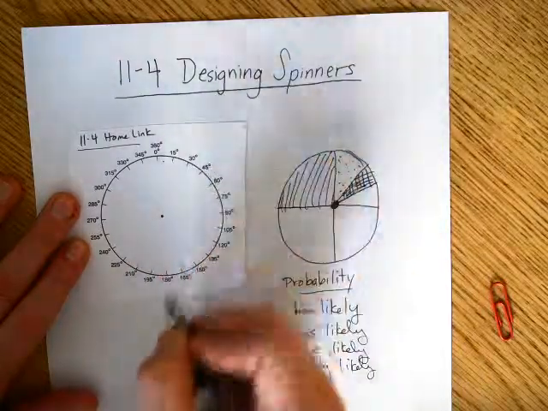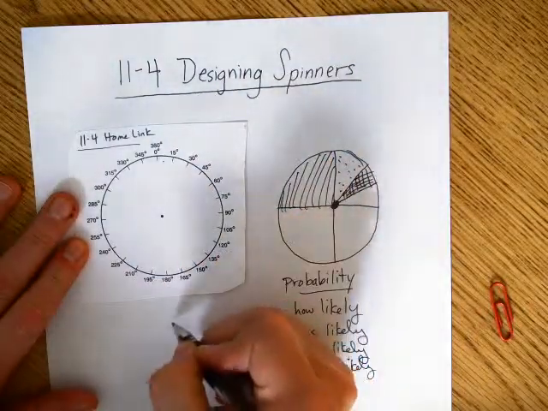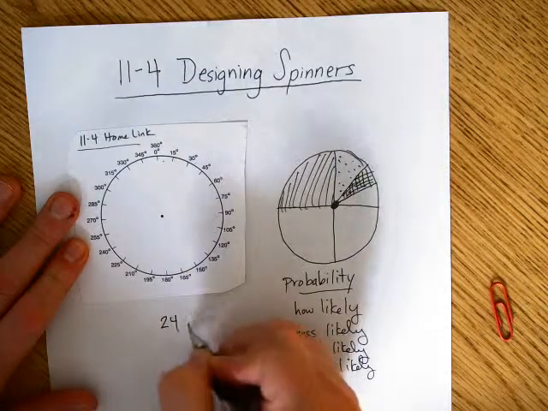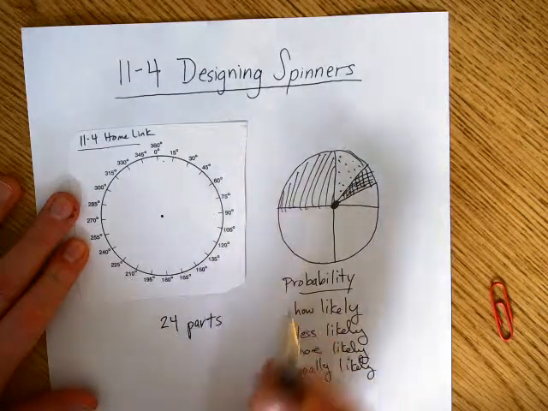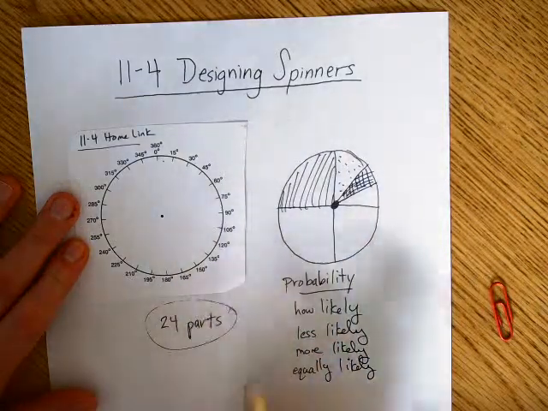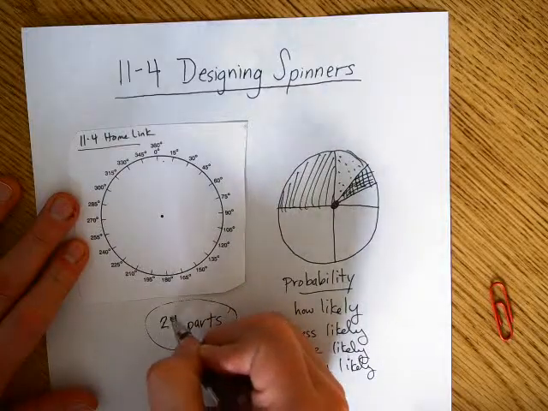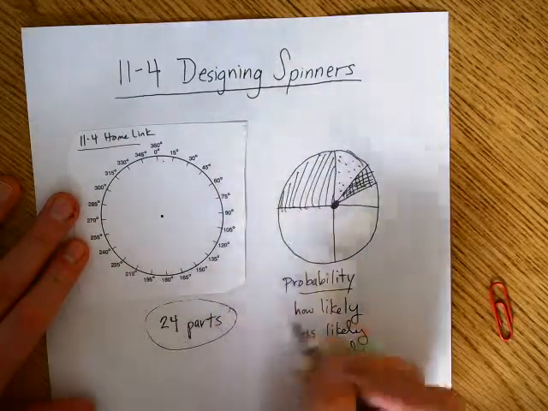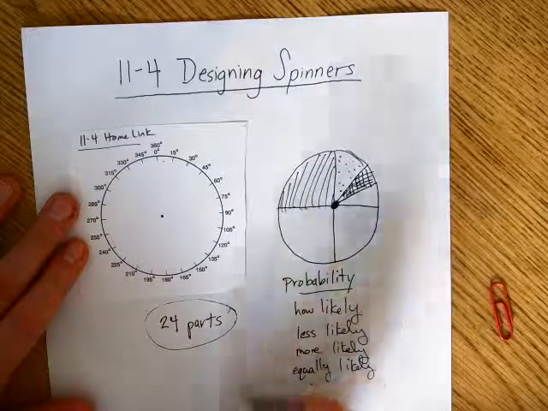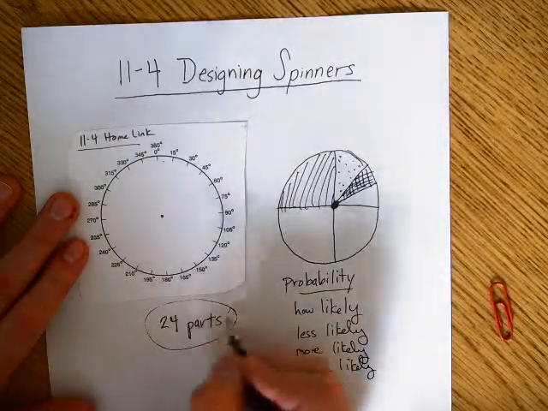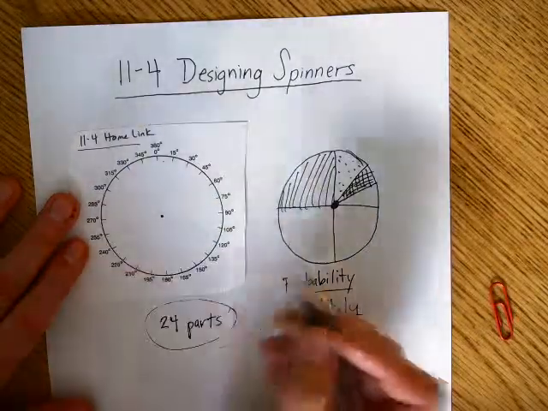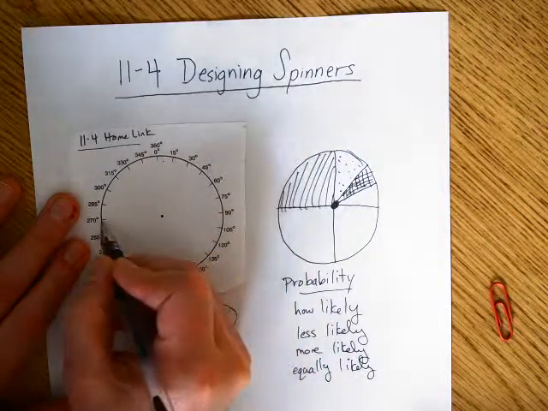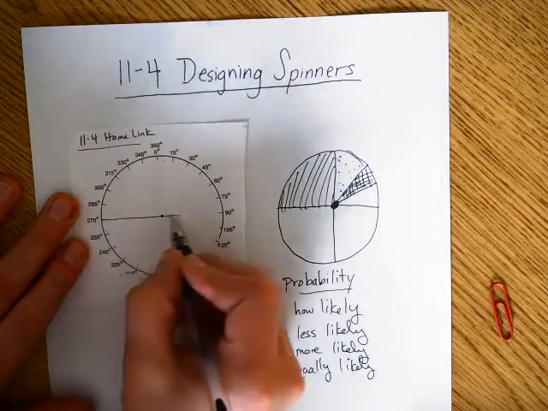So kids can think of this whole circle as a circle with 24 parts. So when they think about splitting up the circle, they are thinking that 24 parts is the whole, so if I want something to be the most likely, that has to take up the most number of these parts. And then they can actually create spinners, sort of like I did over there.